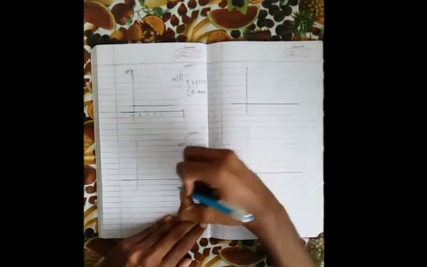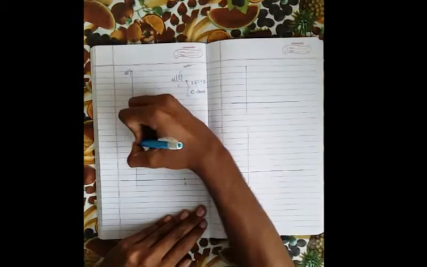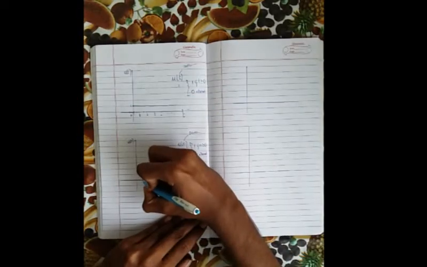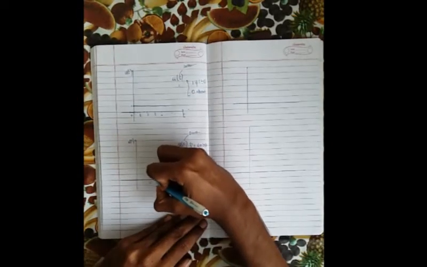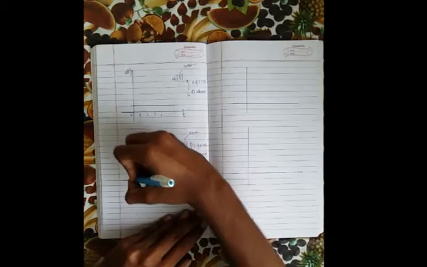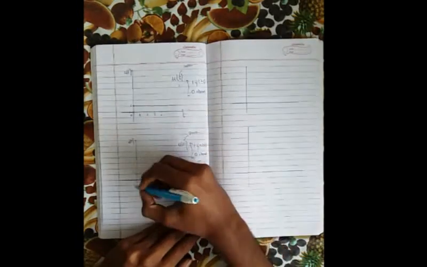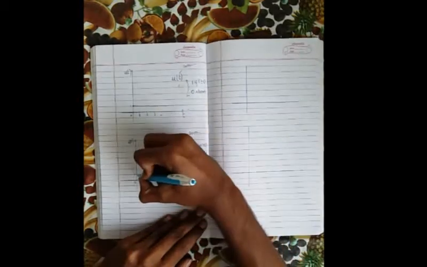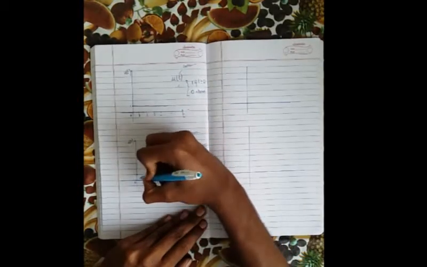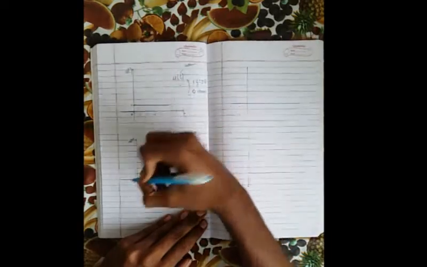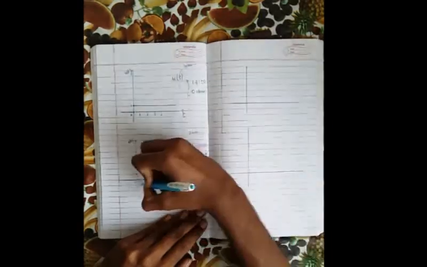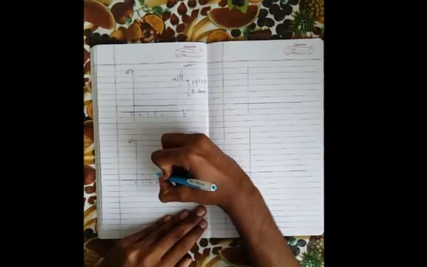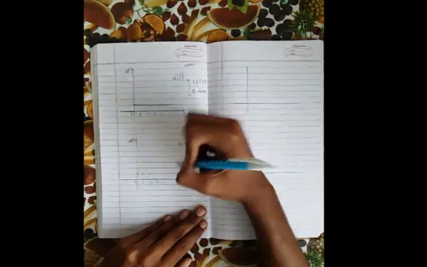So you have n on the x-axis, u of n on the y-axis, and values 1, 2, 3, 4, and so on on the x-axis. So for 0 or greater than 0, we have 1. So you draw a dot here. 1 is greater than 0, so draw a dot here. 2 is greater than 0, draw a dot here. 3 is greater than 0, and so on.